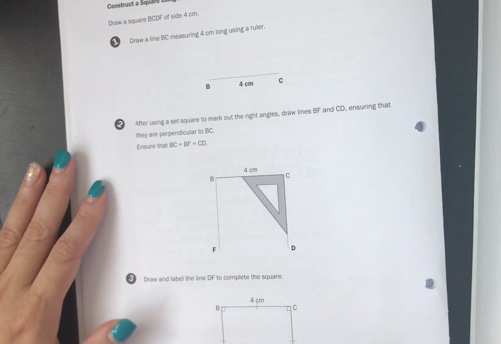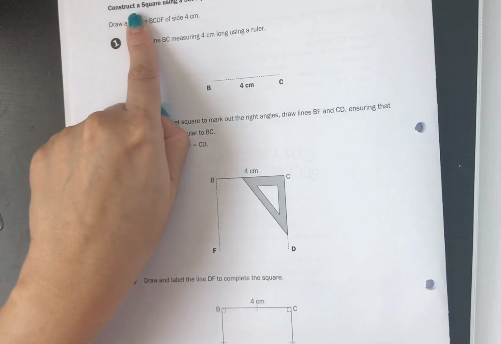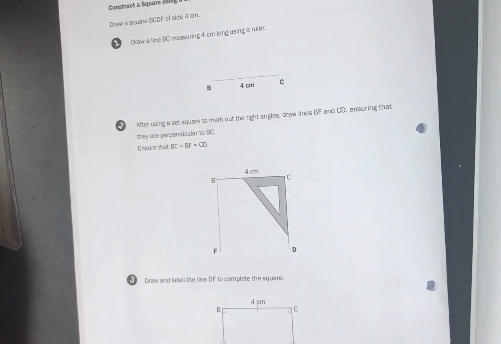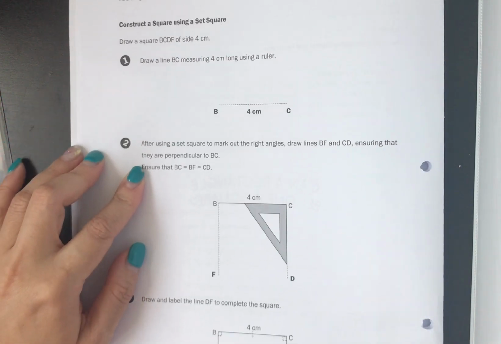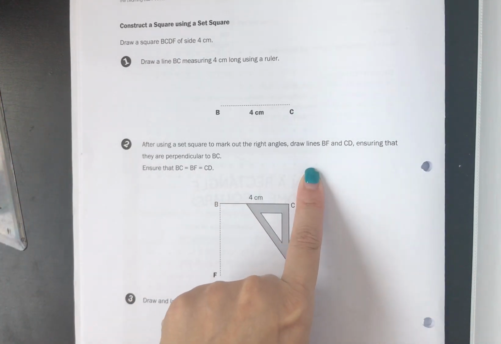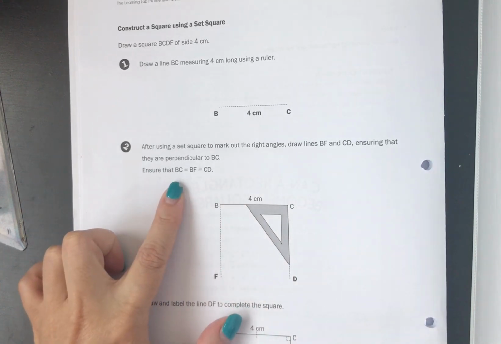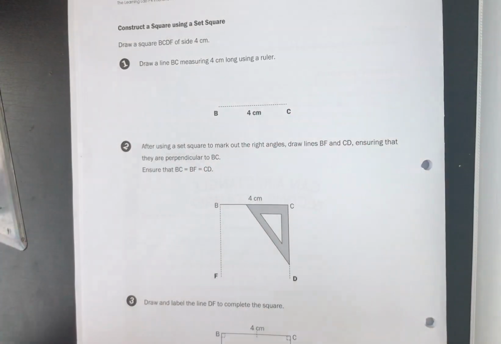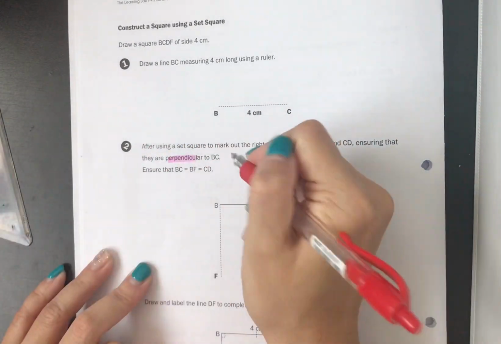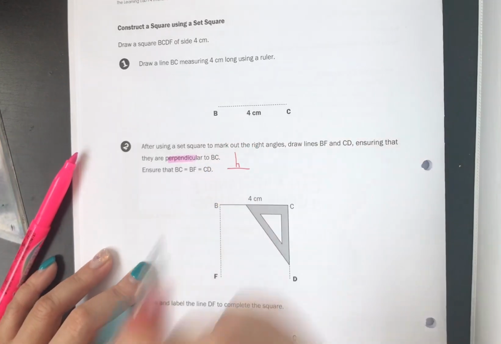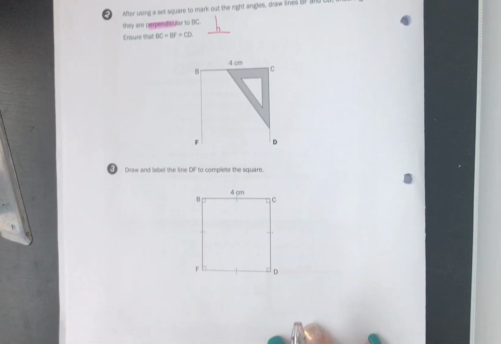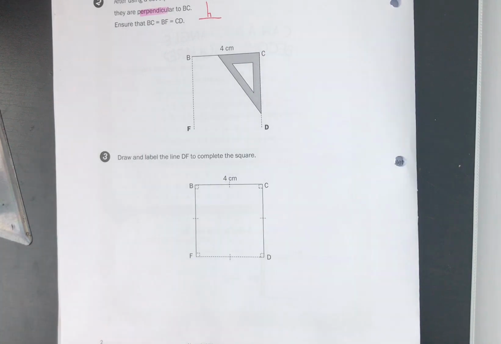So this is the instruction page. We are going to learn to construct a square using a set square. So the set square is referring to this triangular shaped measuring tool. After using a set square, mark out the right angles, draw lines BF, CD, ensuring that they are perpendicular, and ensure that they are equal. Okay, just to recap, what is perpendicular? So if you have forgotten, please write this in. Perpendicular, that means L-shaped or T-shaped. So the two lines within a right angle. Okay, by the end of our construction, we should get something like this. And I will go through it on the next page where it says, let's try.